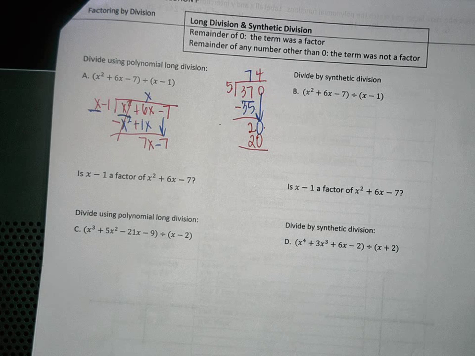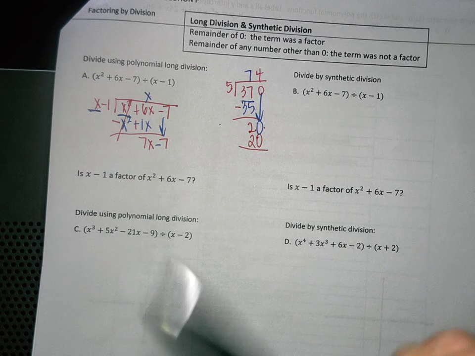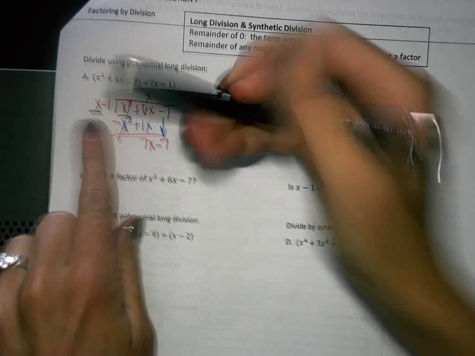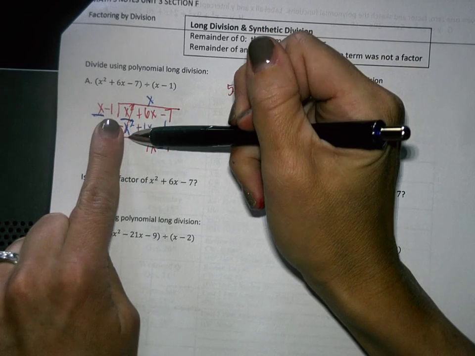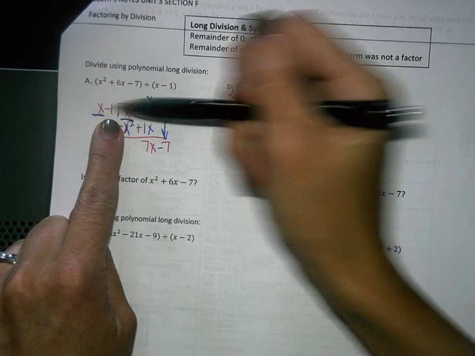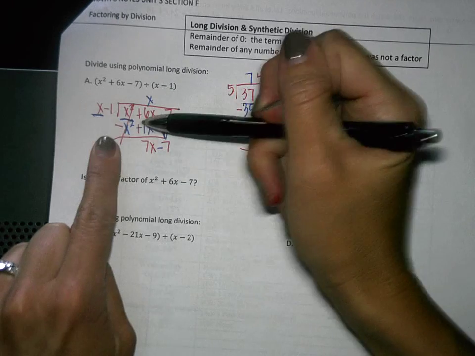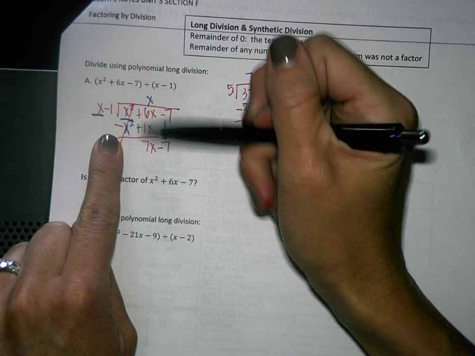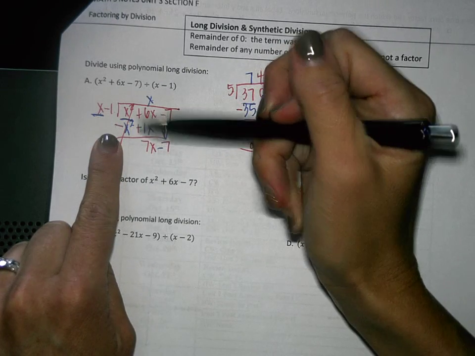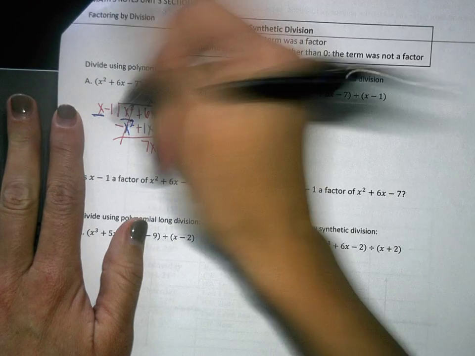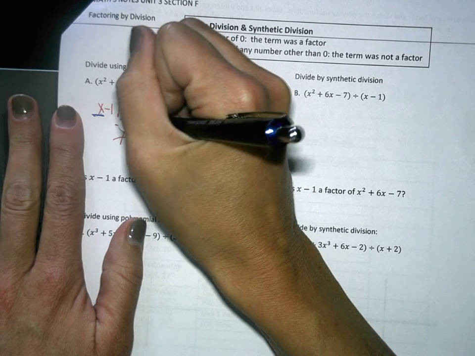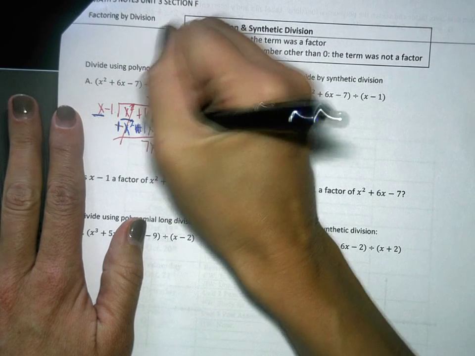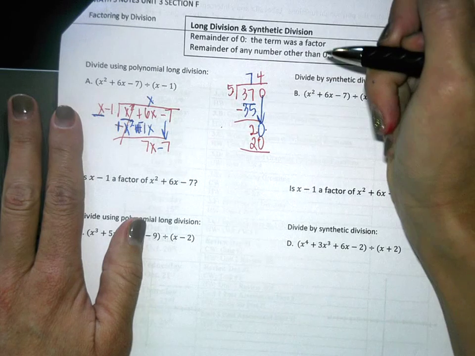Why is it plus 1x? Okay, so going backwards real quick. X times x was x squared. X times negative 1 was negative 1x. But when we subtract, this becomes a minus and this becomes a plus. Because what you're basically doing is, let me just go backwards. This was originally a positive and this was a minus, right?